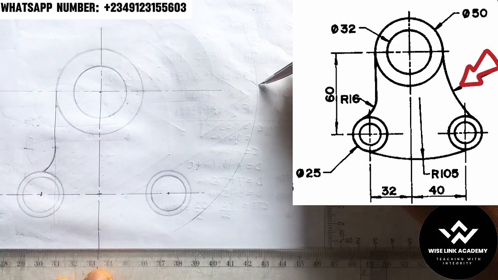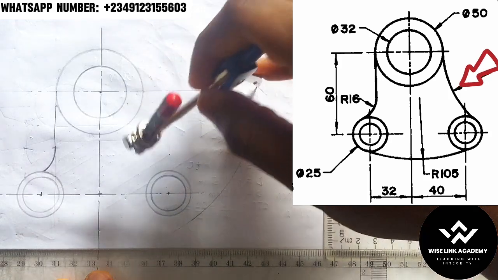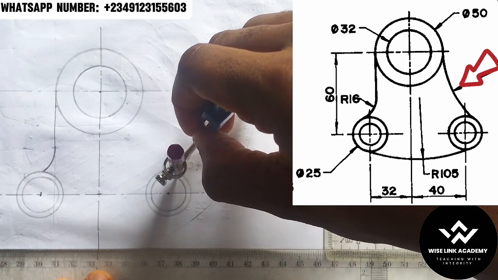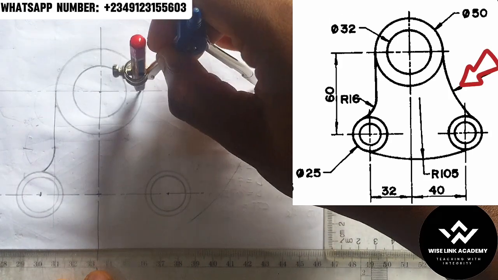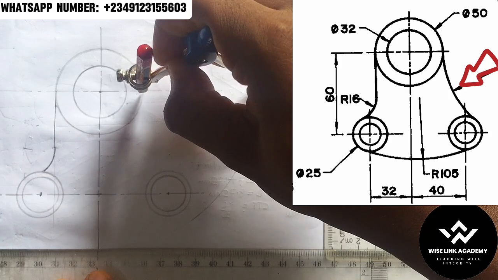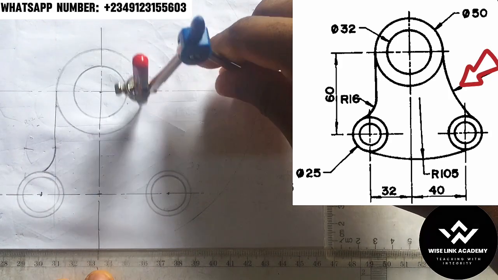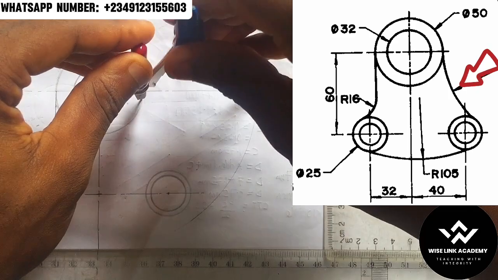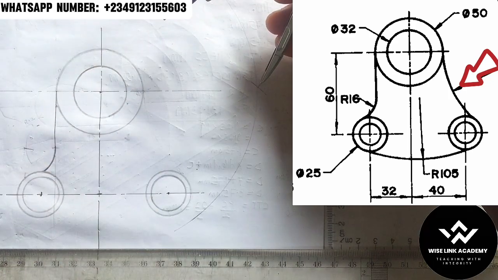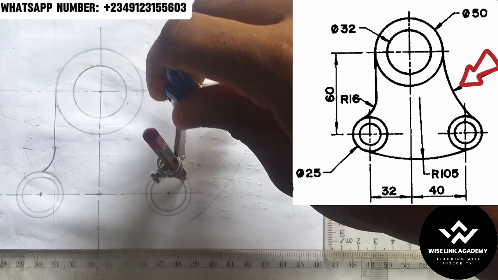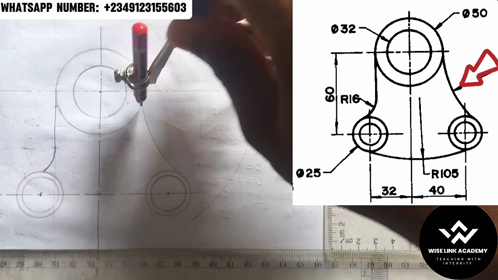So at this point here, this one here, I'll connect the two together this way. So I'll connect them together. So I have this one here.